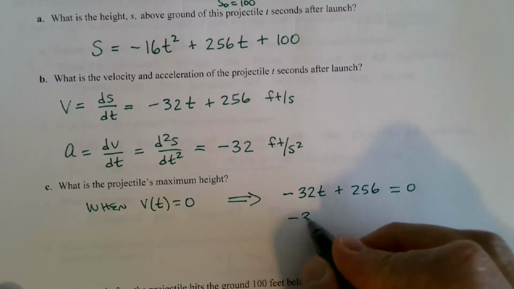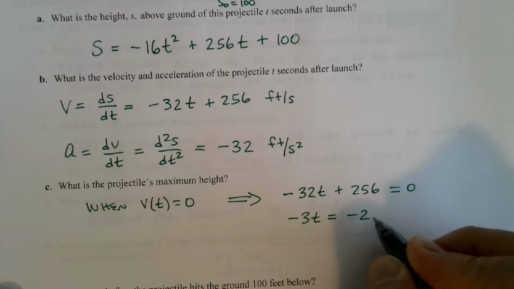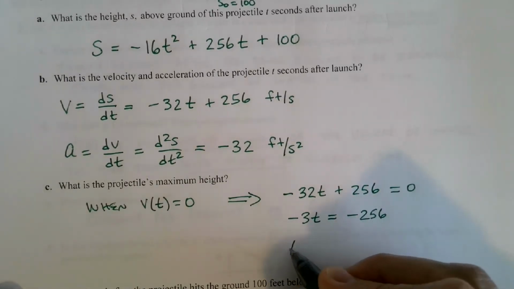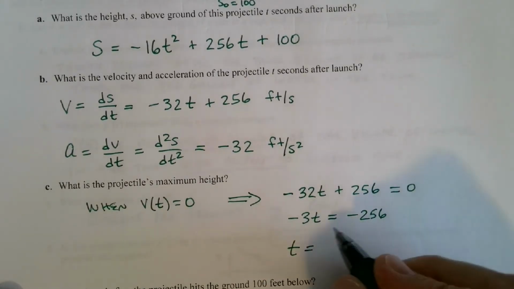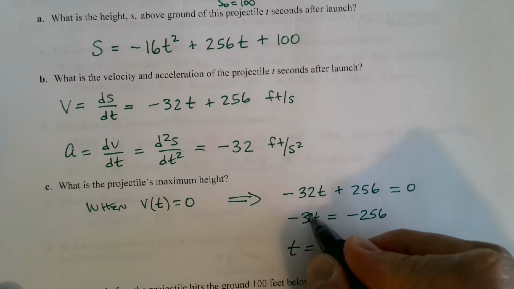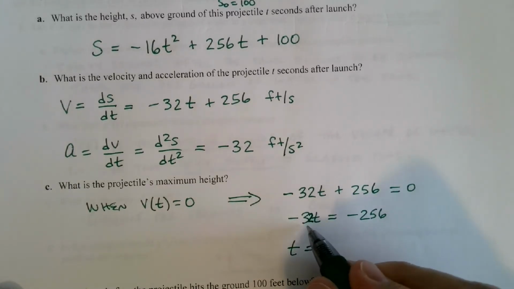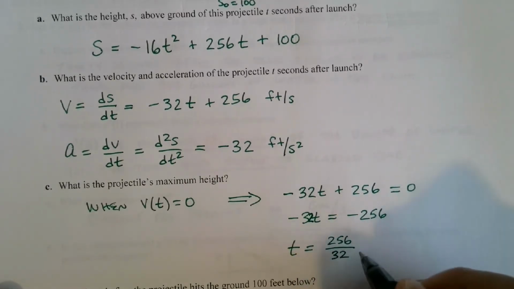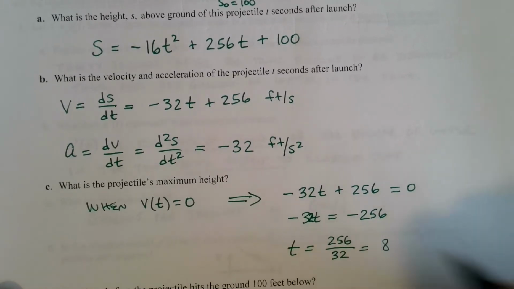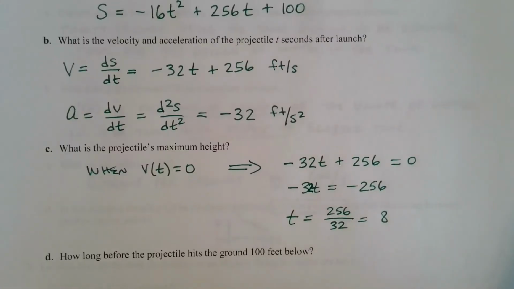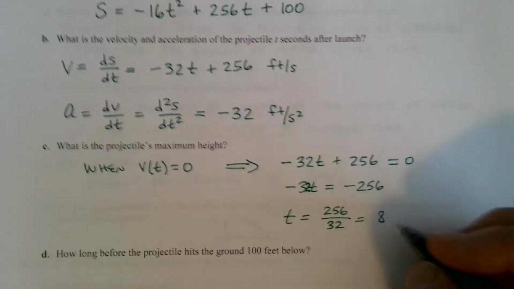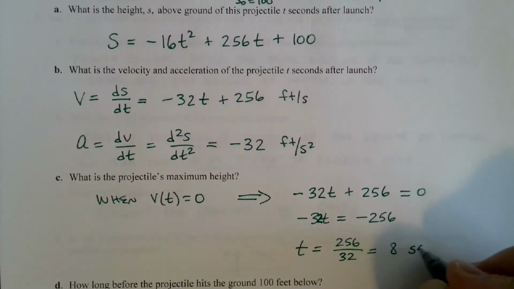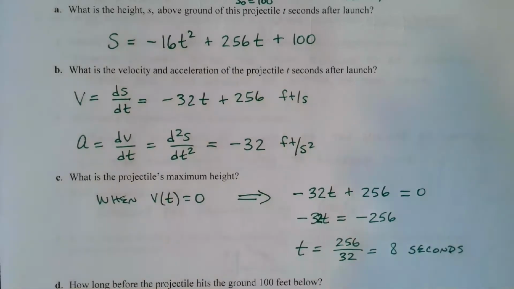Pretty easy linear equation to solve. Subtract 256, divide by negative 32. Negative divided by negative is positive. I get 256 divided by 32, which comes out quite nicely to 8. I think I contrived this problem to work out nicely. So 8, what are the units again? T is in seconds.